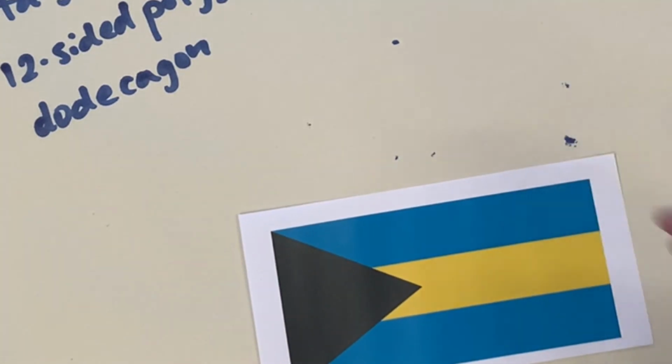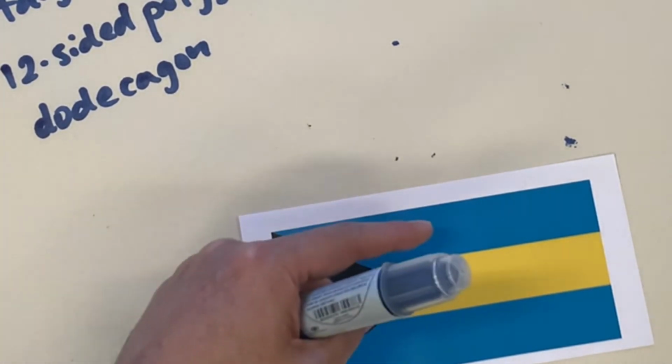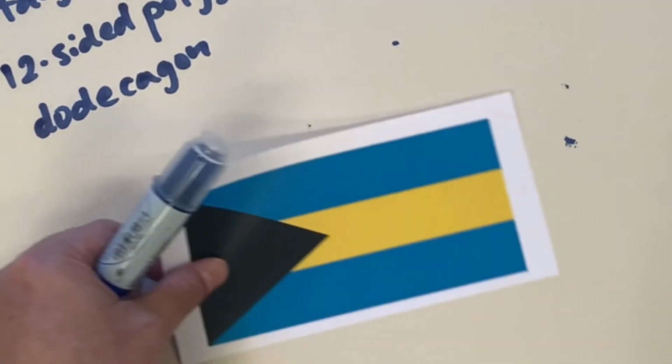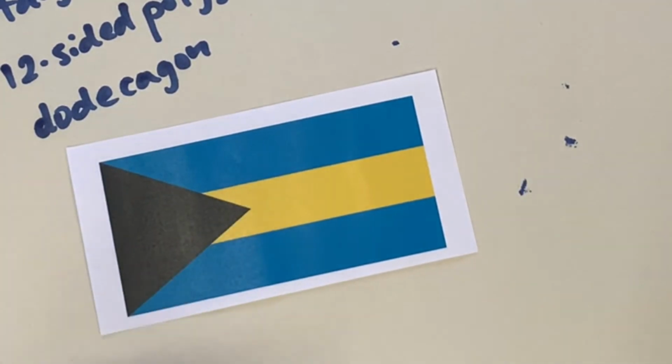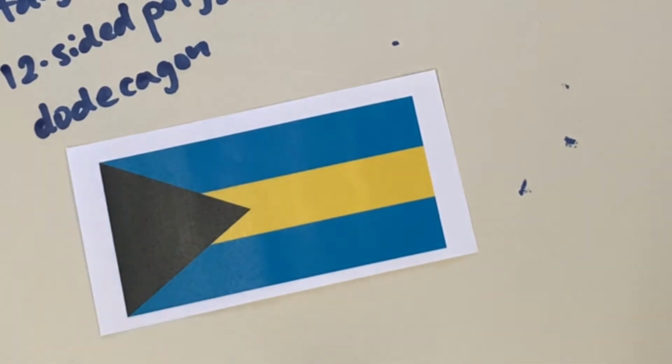So do you know, this is a flag from the Bahamas. Hopefully you have the list of polygons. See what kind of shapes you can see on the Bahamas flag. I'll stop the video, you can count the sides, you can make the list of polygons.